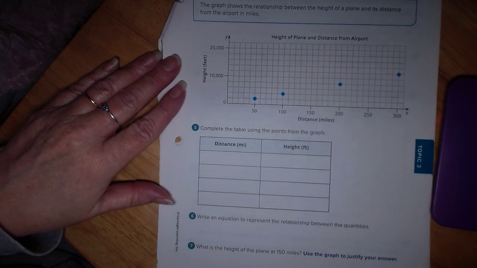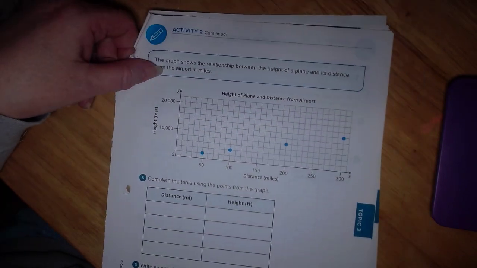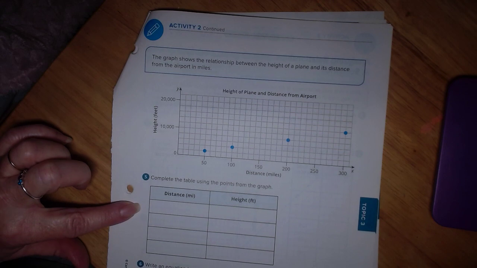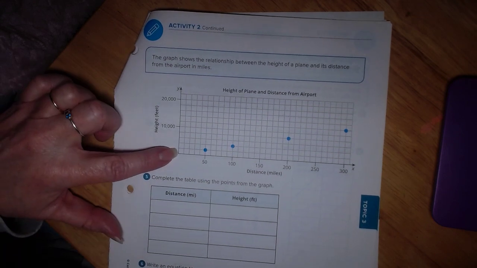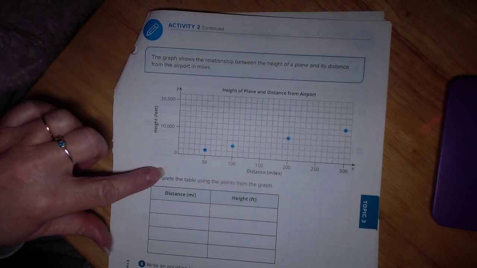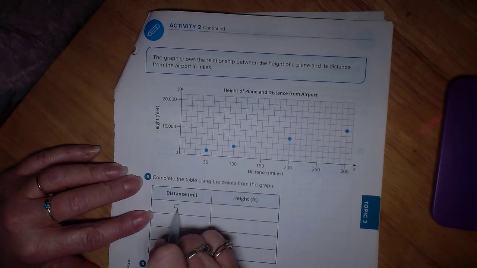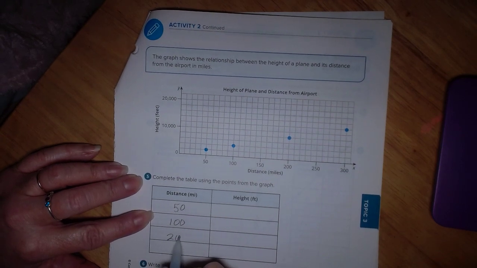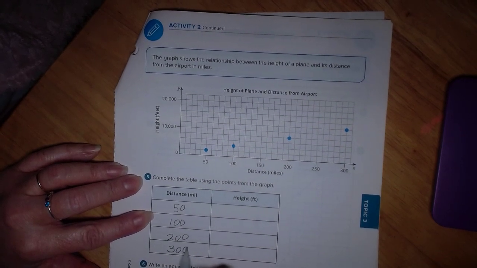I'm going to flip over here. The graph shows the relationship between the height of a plane and its distance in miles from the airport. So very similar thing. It wants us to complete the graph using the points. So we have to figure out first how this is broken up. The distance is pretty easy. So that looks like it's right on one of the numbers that's already labeled. So I can fill that out pretty quickly.